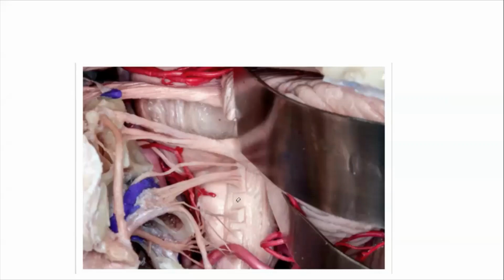Over here, the hypoglossal nerve has been dissected. This nerve, which we can see over here, is the accessory nerve, and this nerve, which is present posteriorly, is the abducens nerve, which is traveling upwards, and this bunch of nerves, which is the trigeminal nerve, we can see over here.